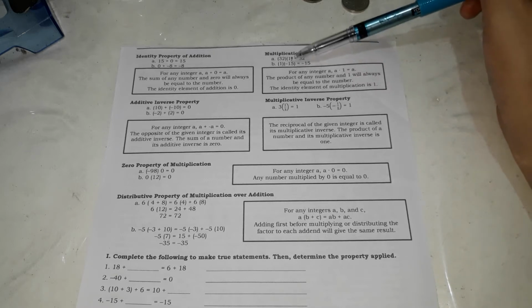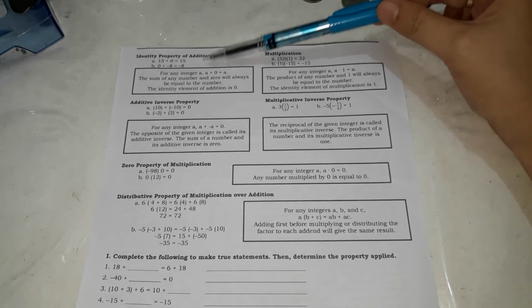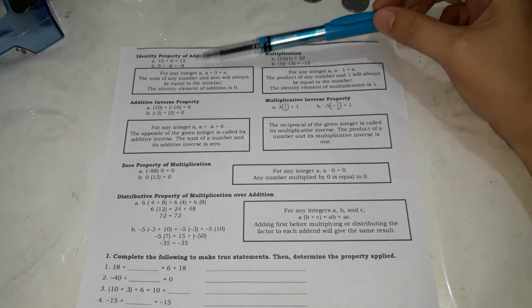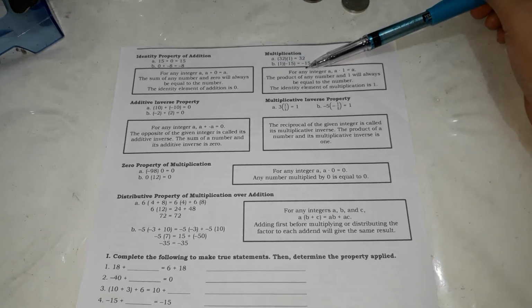So, any number multiplied to 1 is just the same, 32. So, ang tawag dyan is identity property. Kapag plus addition, identity property of addition; kapag times, identity property of multiplication.